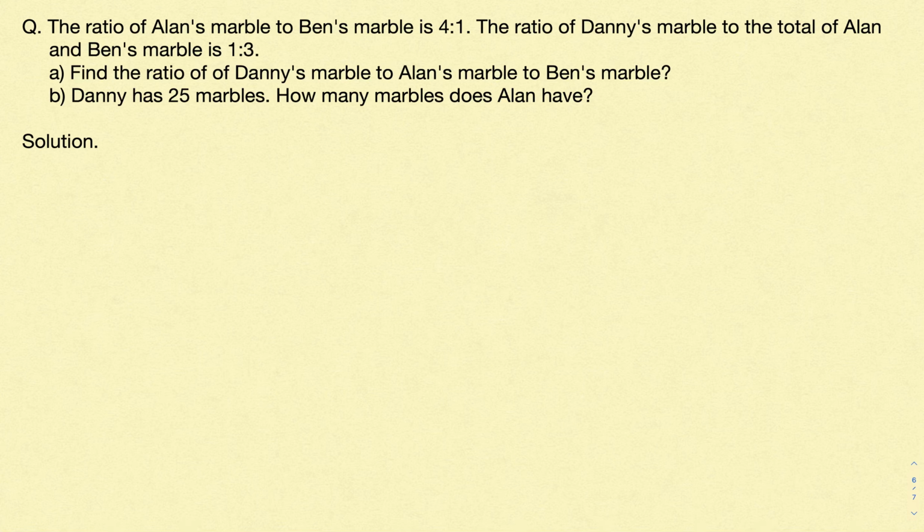So today we are going to do another interesting word problem on ratios. Let's start with reading the question first.